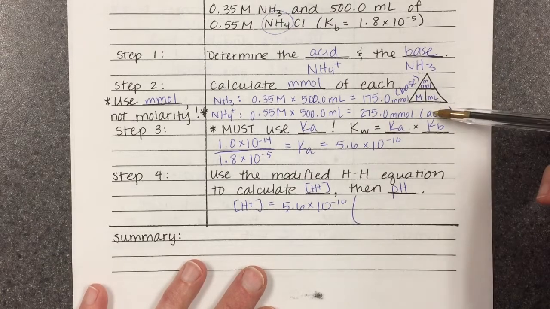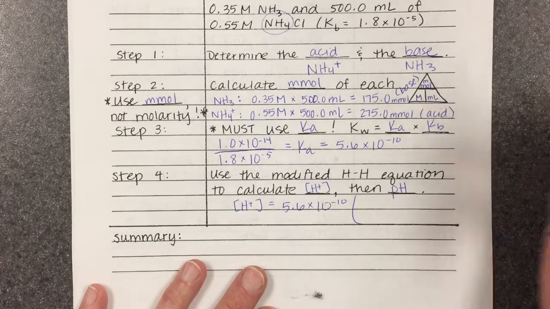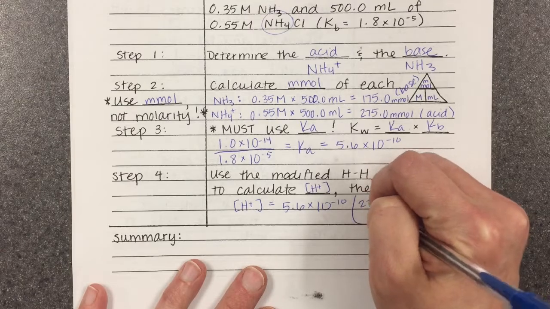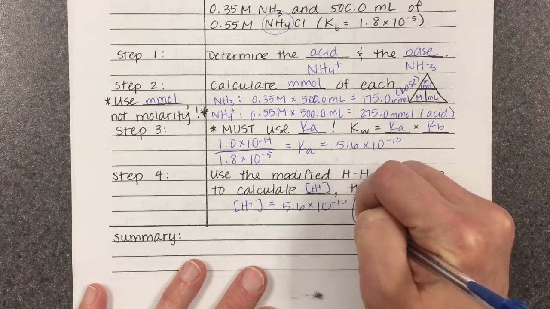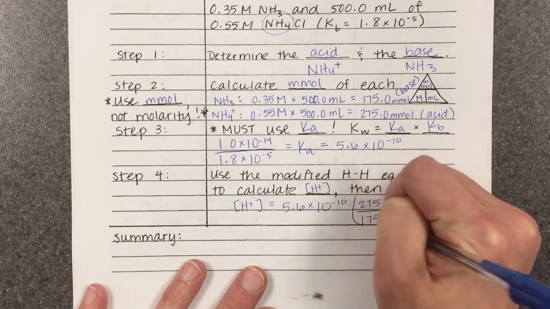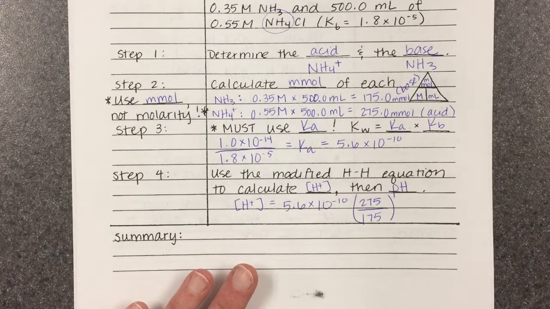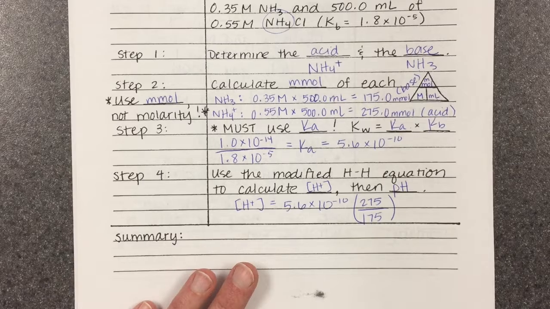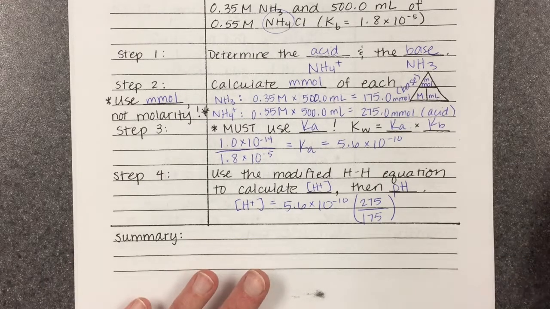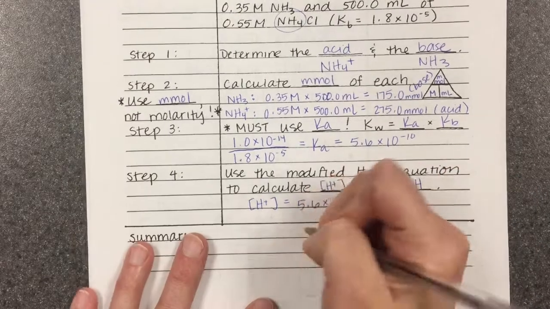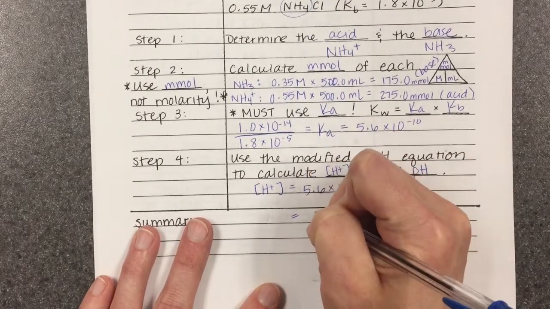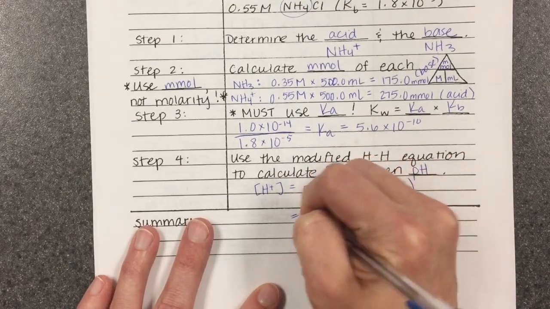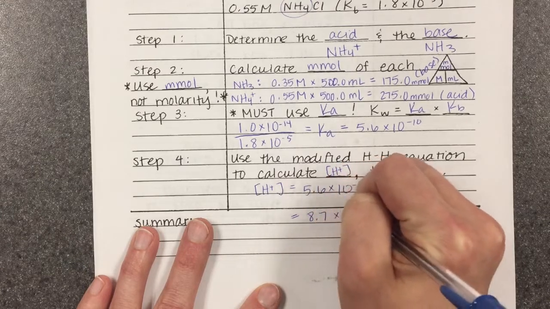So again, the ammonium millimoles was the acid, so it's going to be 275 over 175. 275 divided by 175. Okay, and I got 8.7 times 10 to the negative 10th.